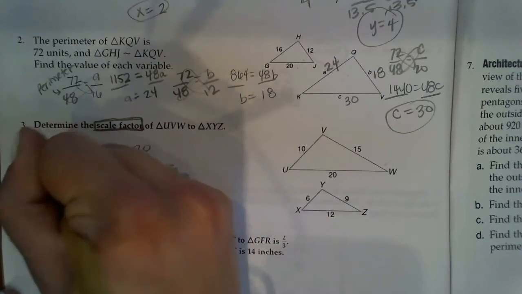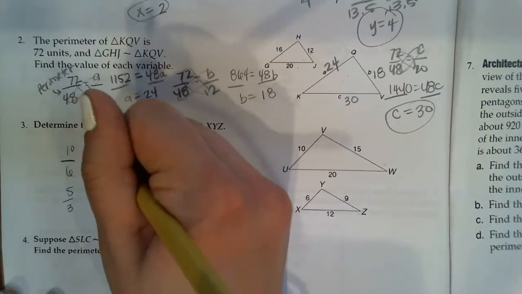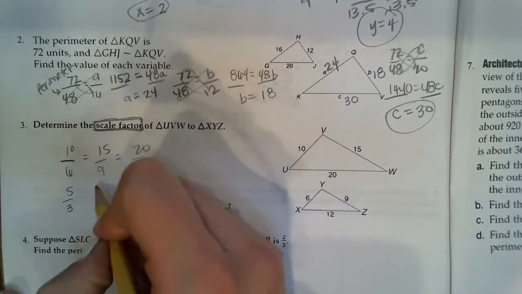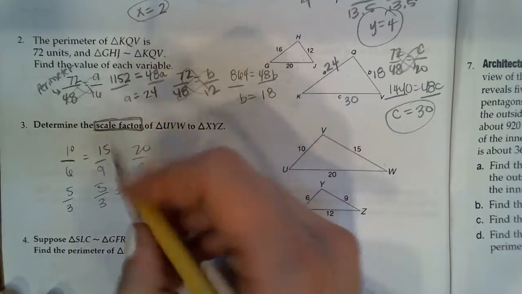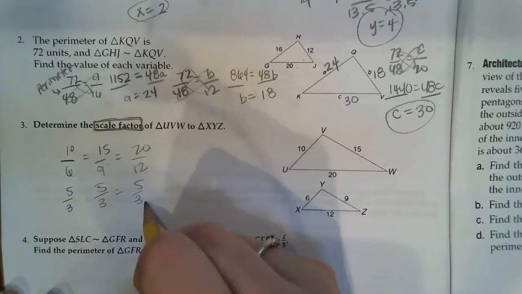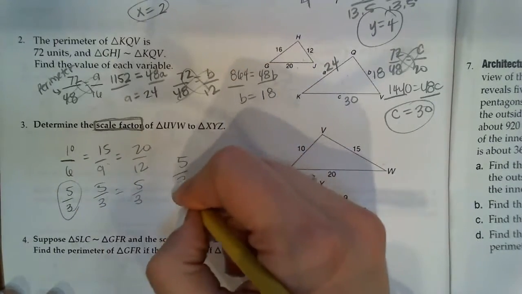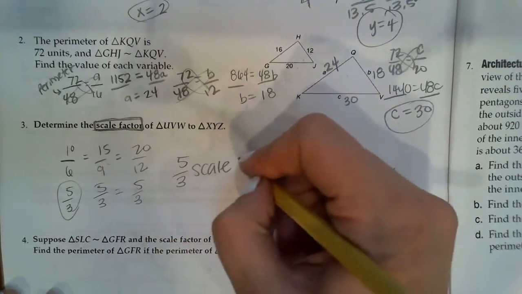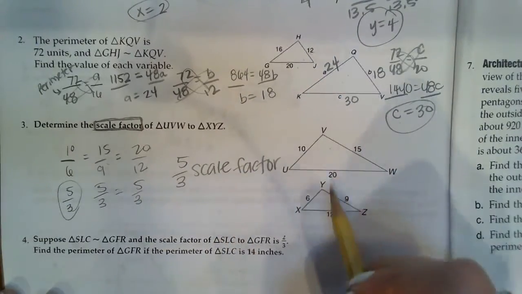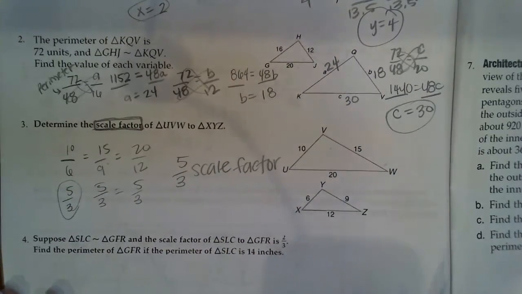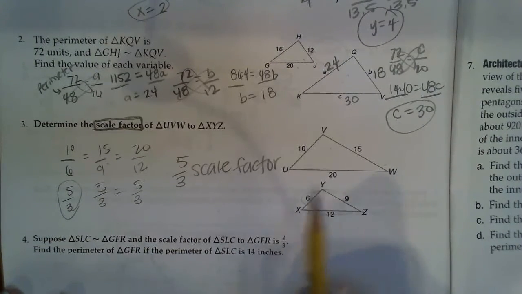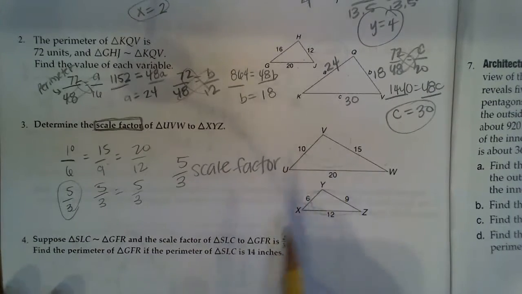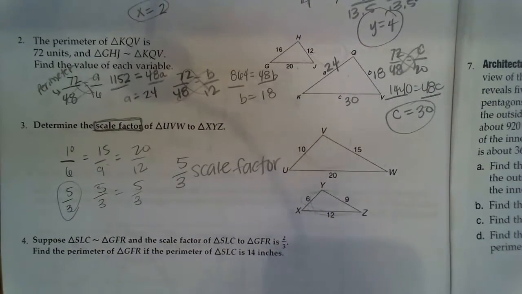I can make this into 5 over 3. I can divide these both by 3 and get 5 over 3. And I can divide these both by 4 and I get 5 over 3. So these are simplest. 5 over 3 is my scale factor for these two triangles. Okay? That's how I got from this. I multiplied these sides by 5/3 and got to this. That's just saying how I got from this small one to this big one. The scale factor. How I scaled this to get bigger.